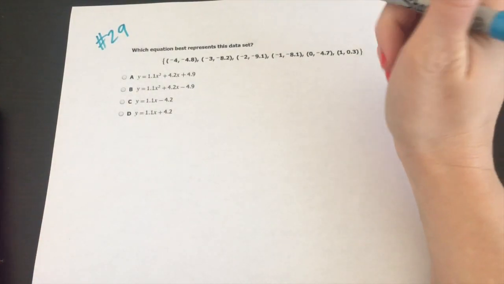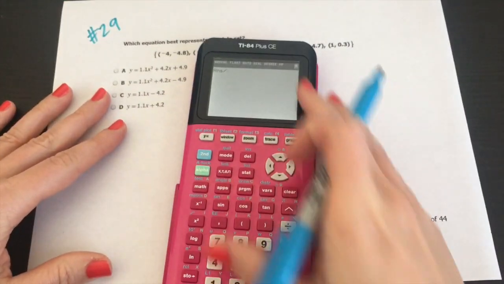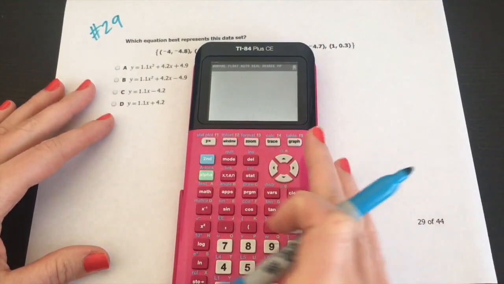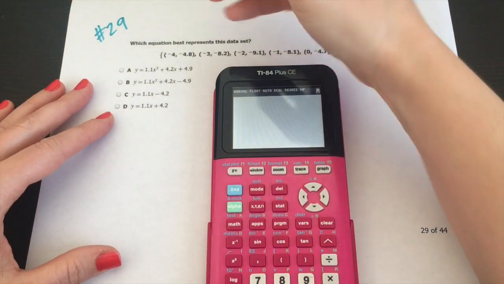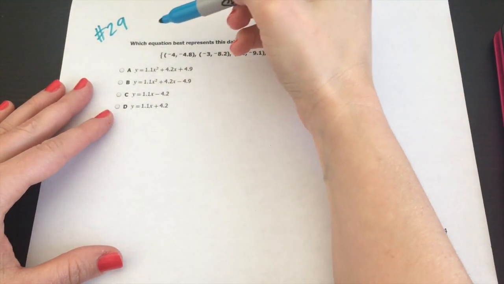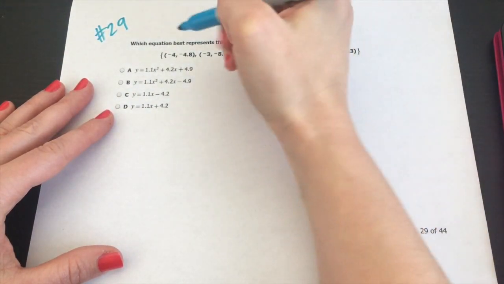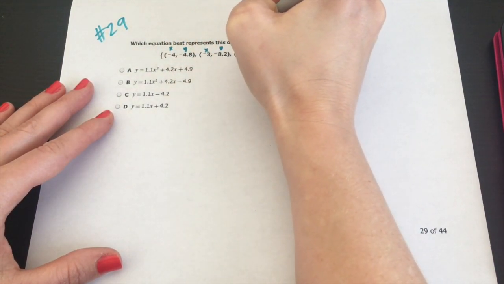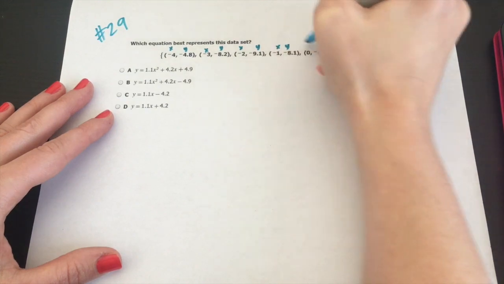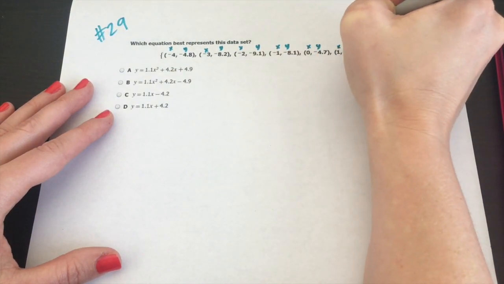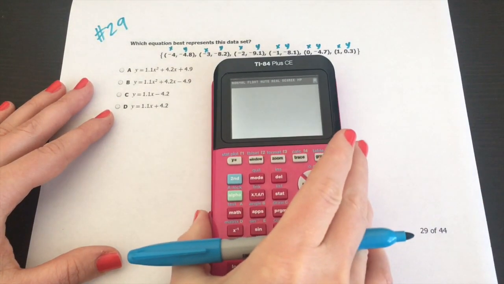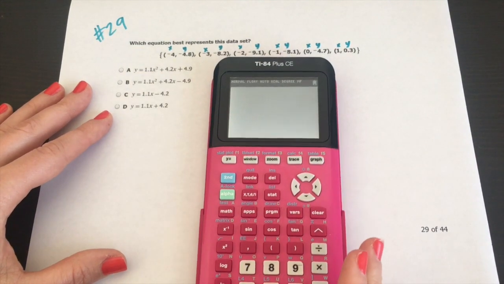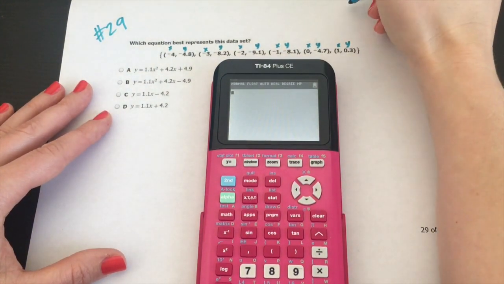Remember it's saying which equation best represents this data. This is a series of x and y pairs. What you want to do is put this data into the stat function.